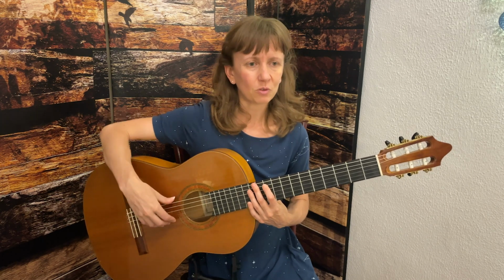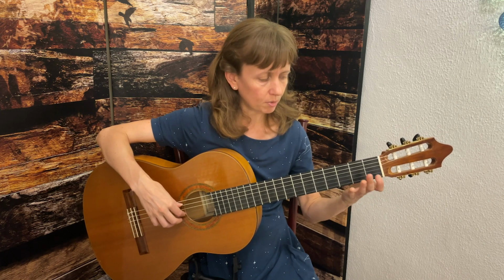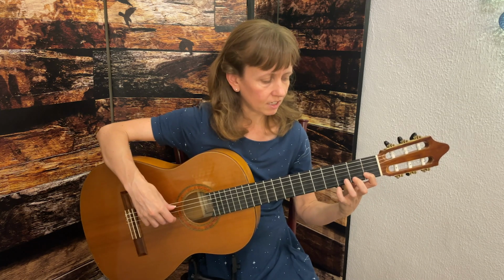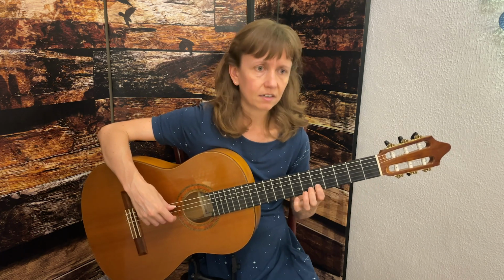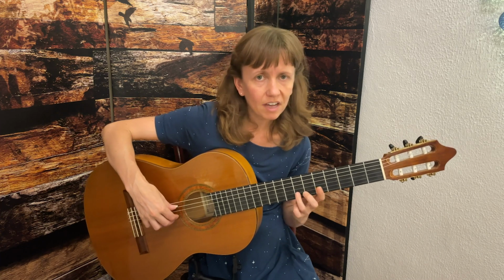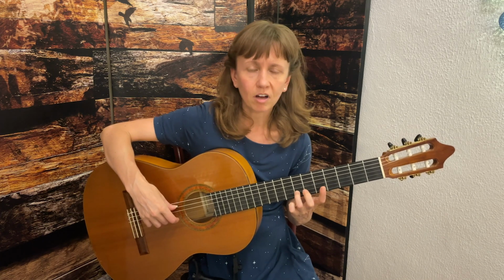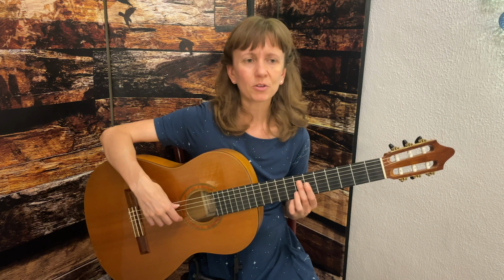And now let's do string 2, fret 7. We'll start from the open string. Open B, 1/2 step up to C, whole step D, whole step E, 1/2 step F. We're looking for fret 7, so we would call that F sharp. Another name for F sharp is G flat.